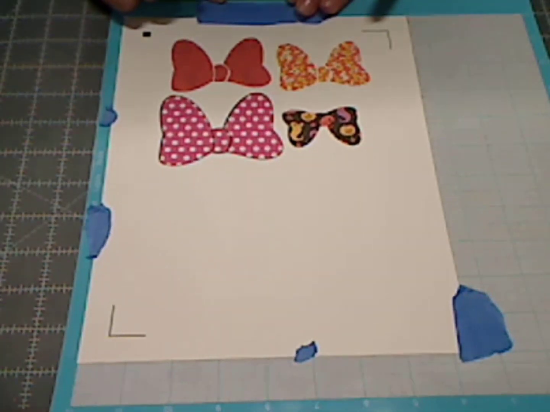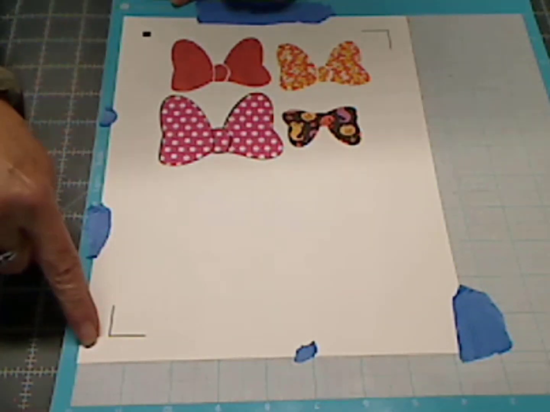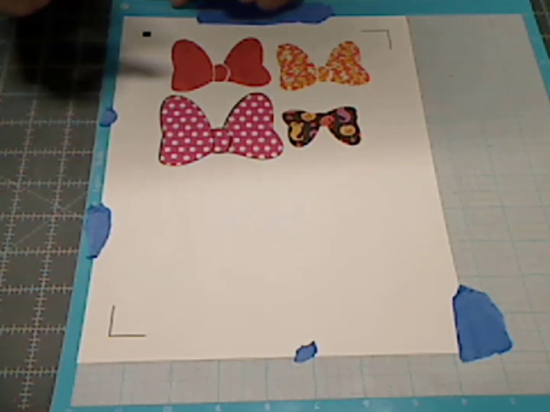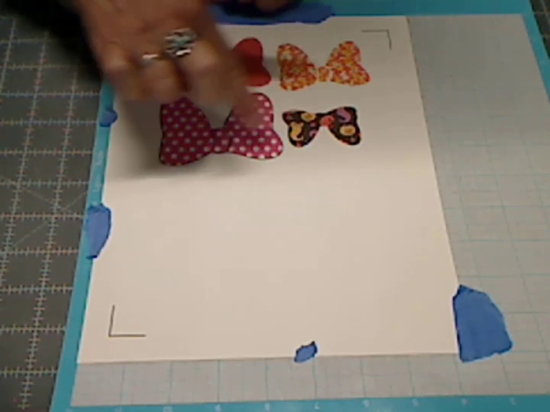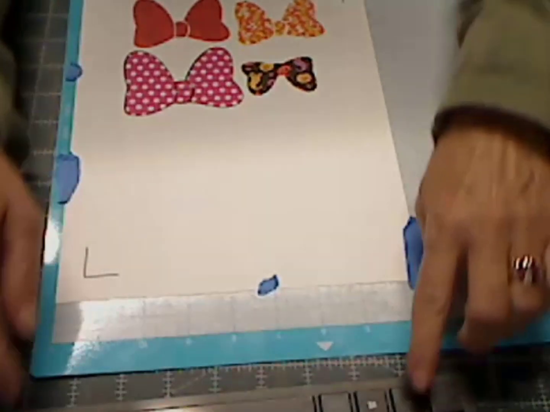So what my machine is going to do, when I put this in, it's going to look for this mark, and this mark, and this mark. And once it has all those in mind, it knows exactly where these things are, and it's going to cut around each one of these perfectly. So I'll go ahead and do that, and I'll meet you back here.